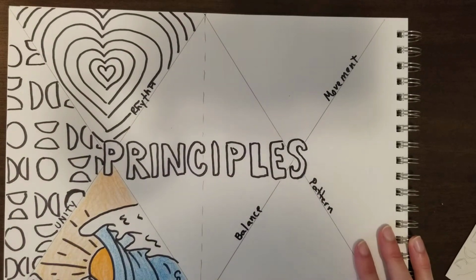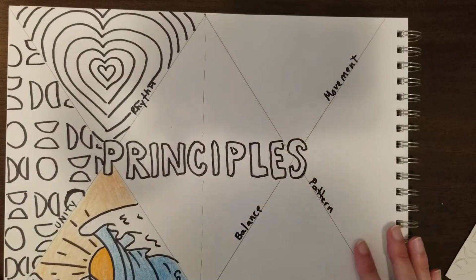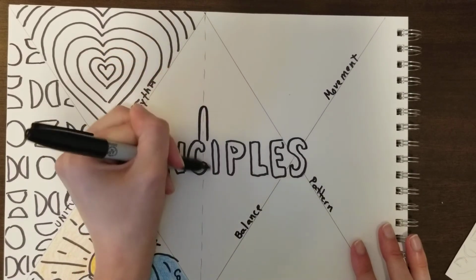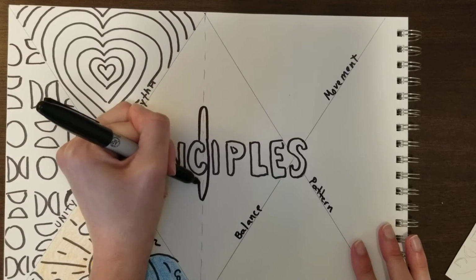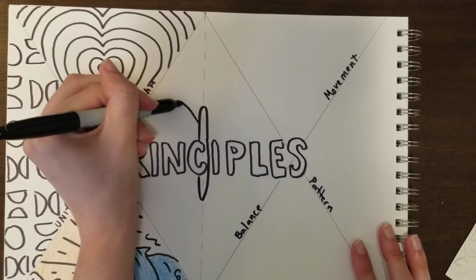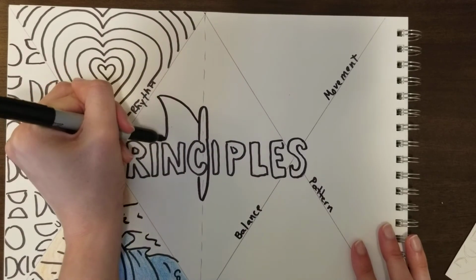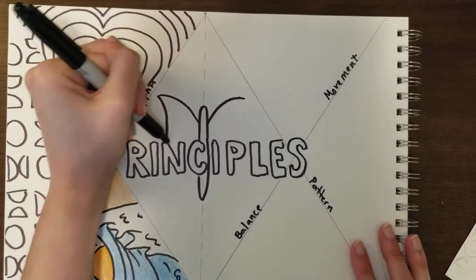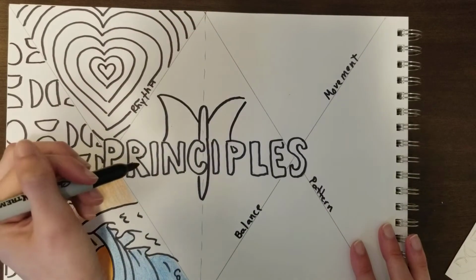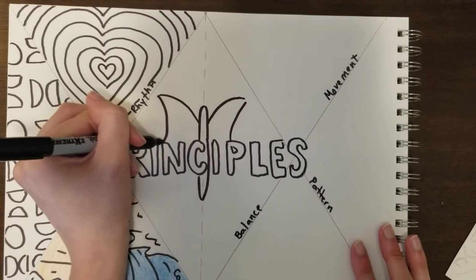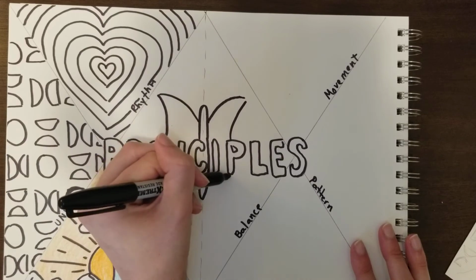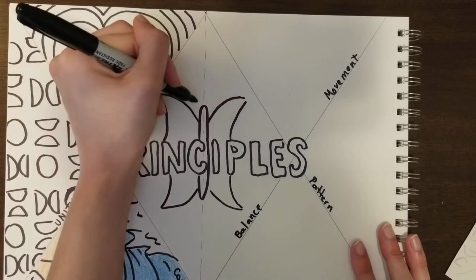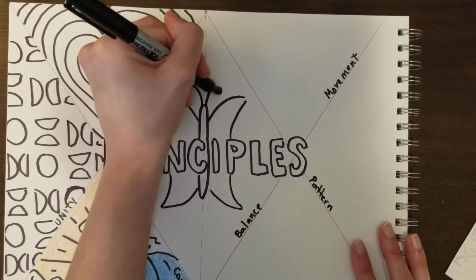in pencil. And I'm going to do a butterfly because that's probably one of the easiest things that you can do to show symmetry. I'm trying to make them the same on both sides. Trying my best. Okay.